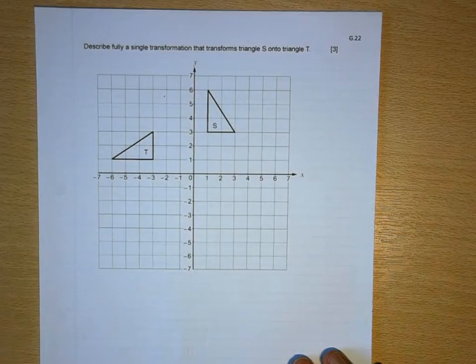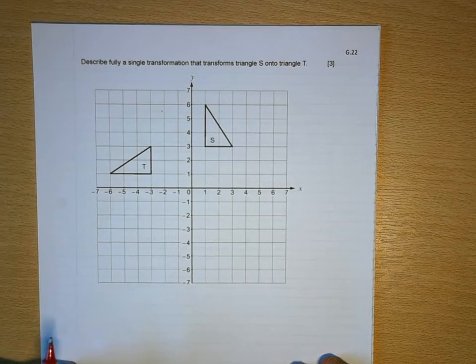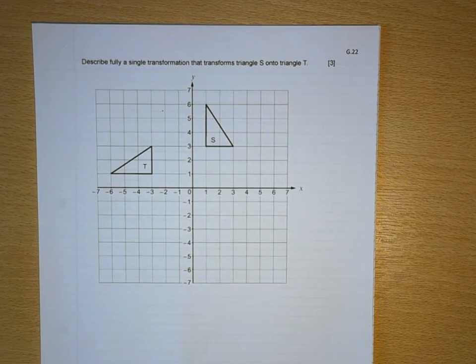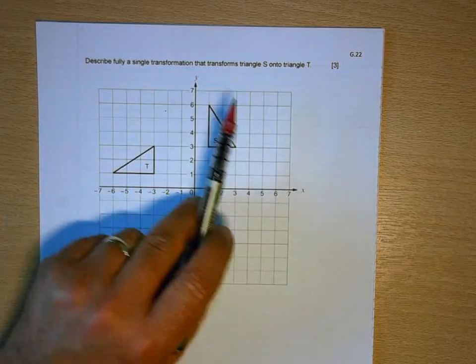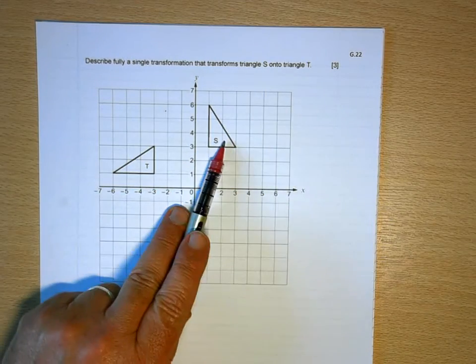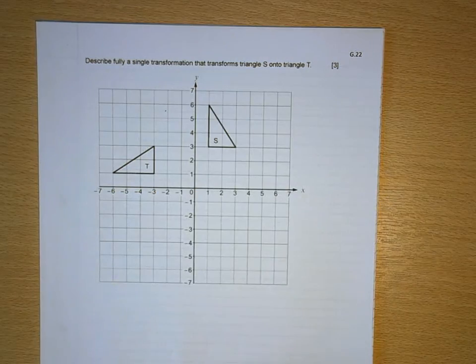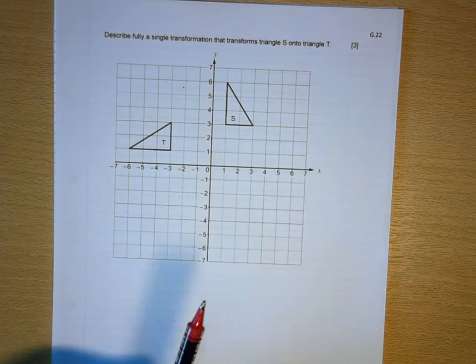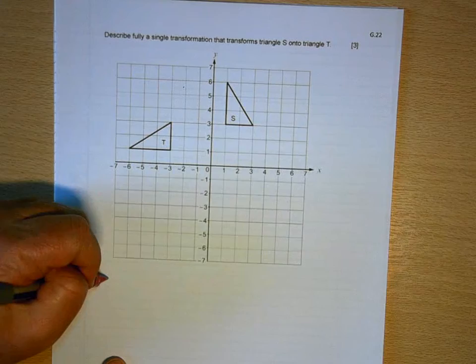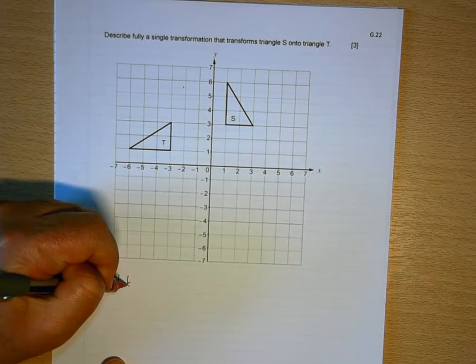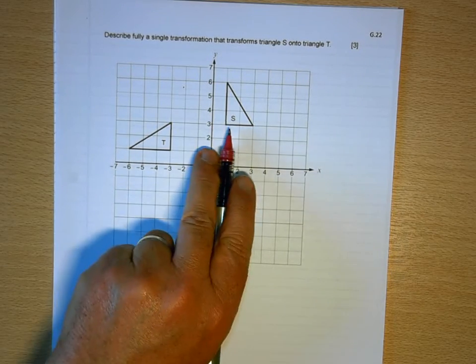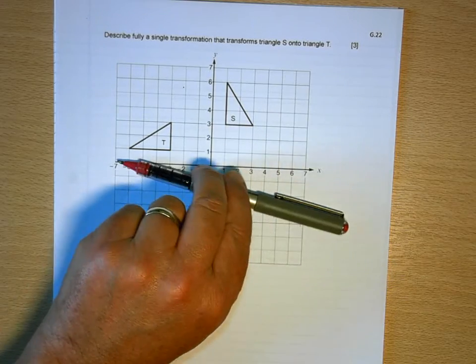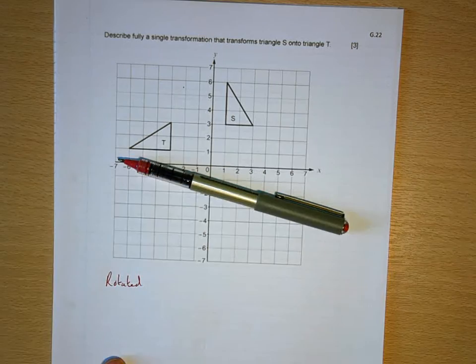And then the last one to look at, describe fully a single transformation that transforms triangle S onto triangle T. So I can see, hopefully you can see, it's been turned. So 1 mark for rotated. It's been turned that direction anti-clockwise through a quarter of a turn.